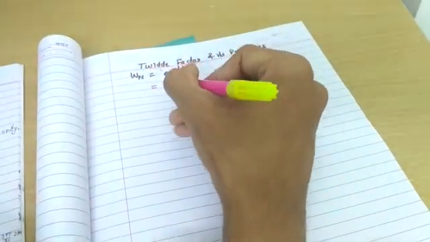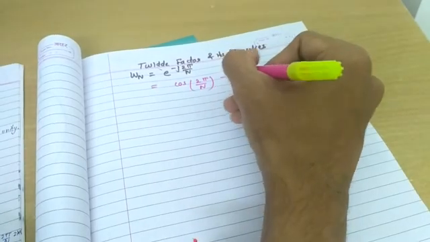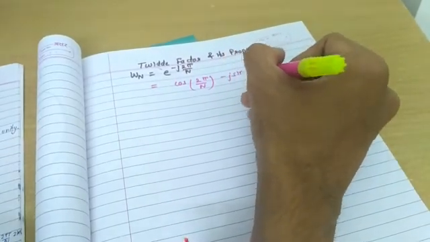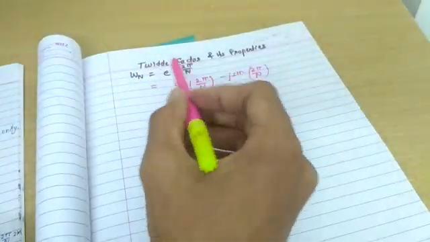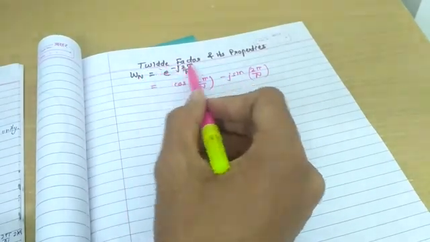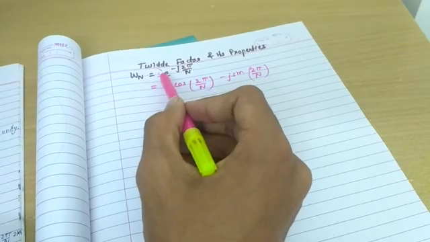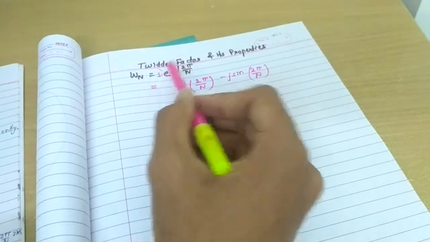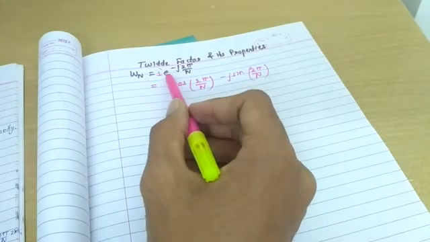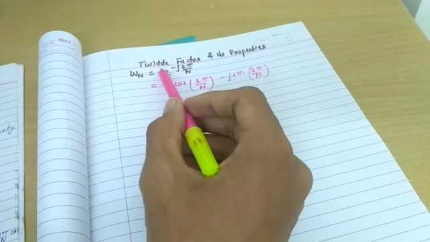So using the identity, we can simply write it like this, and anything written like this, that is its magnitude, and the magnitude is 1.